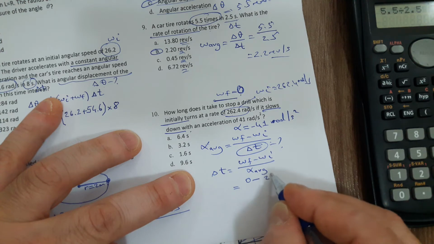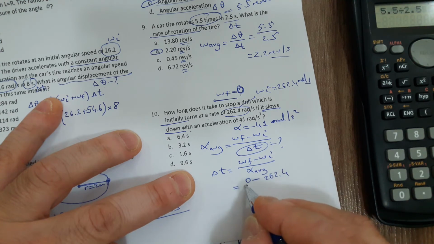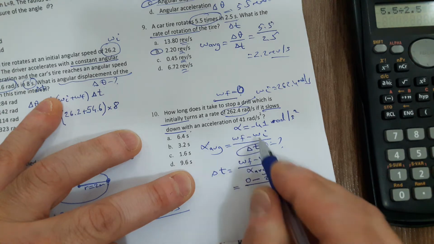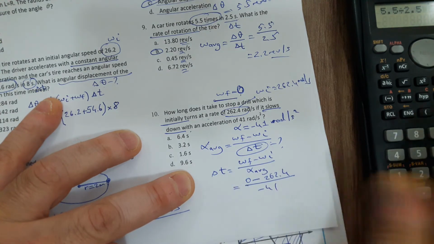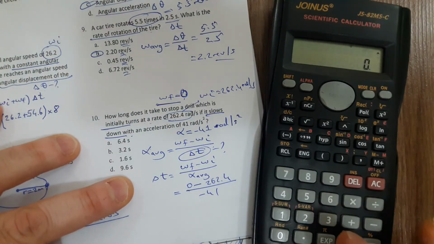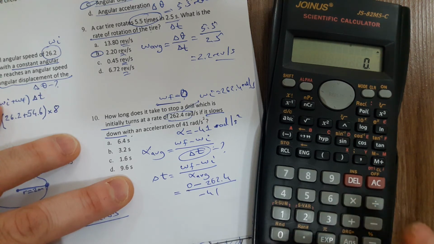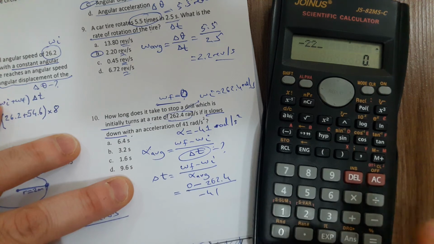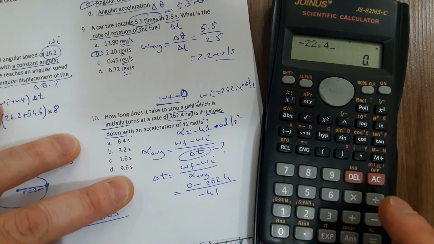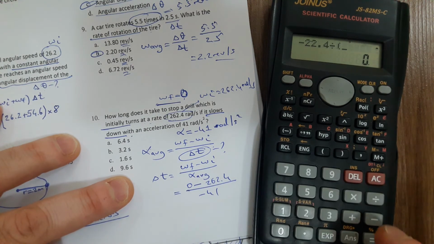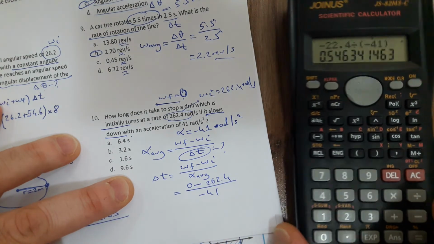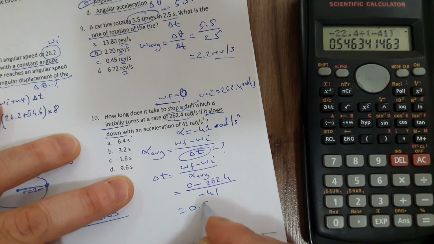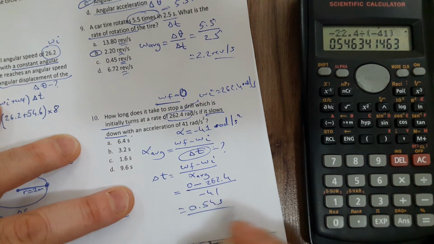Initial is 262.4. Average angular acceleration is negative 41. So then we will calculate it. Negative 262.4 divided by negative 41, which is equal to 0.54 second.